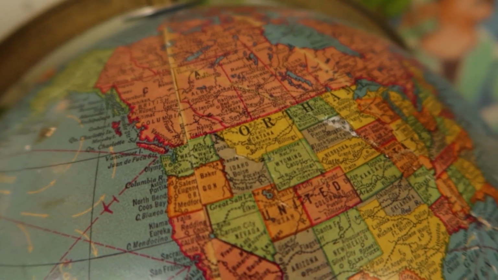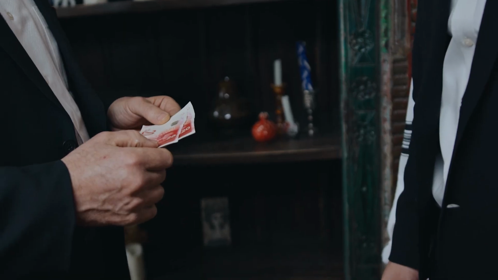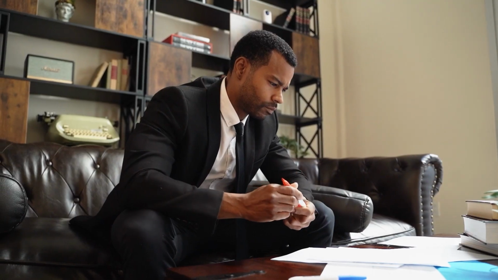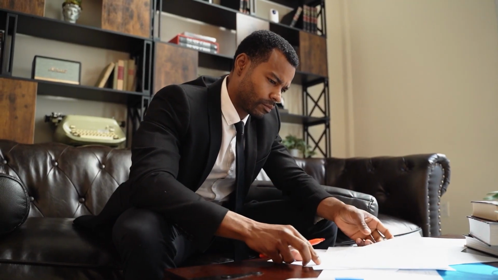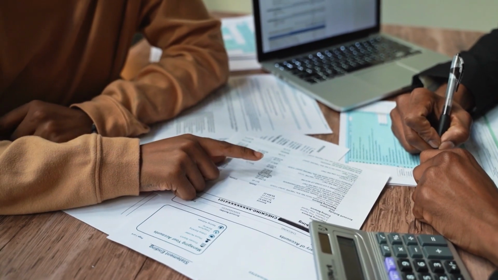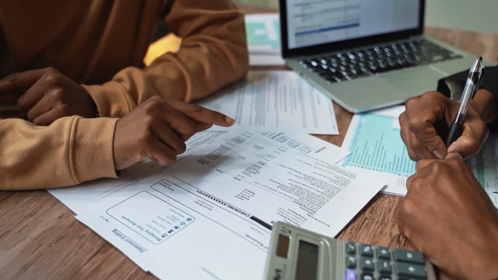With cards, you have global accessibility, making international trading and currency conversions a breeze. And those detailed statements from card transactions help you track your trading activities and keep accurate records.